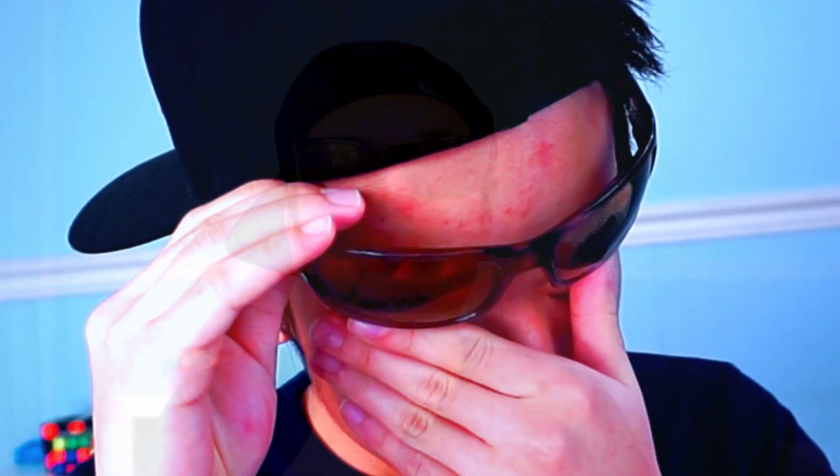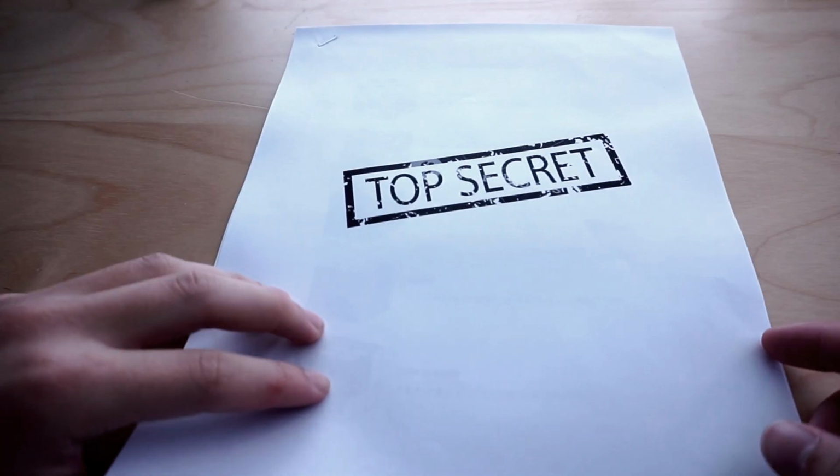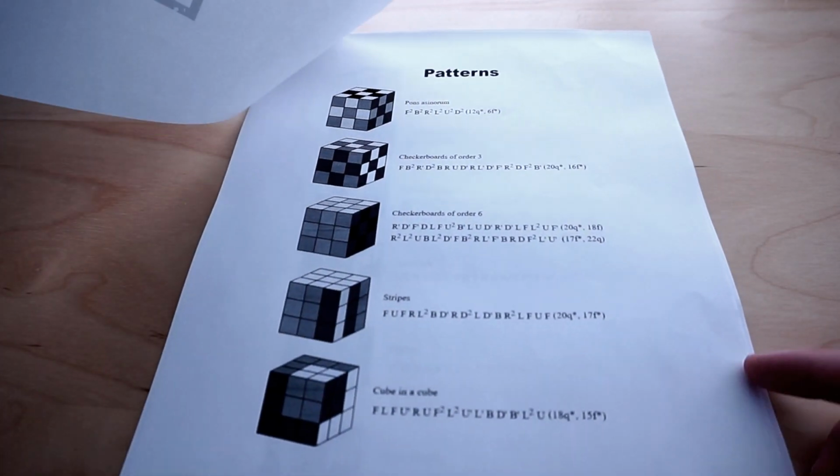What? So solving Rubik's Cube isn't cool anymore? What am I supposed to tell you then? There is still something. The last hope. Patterns.